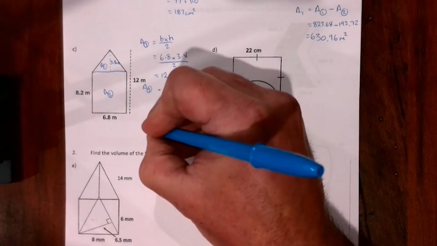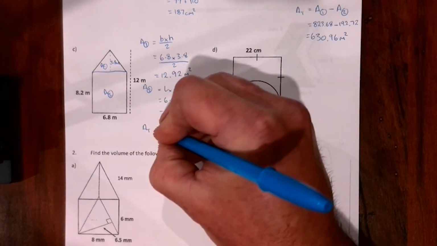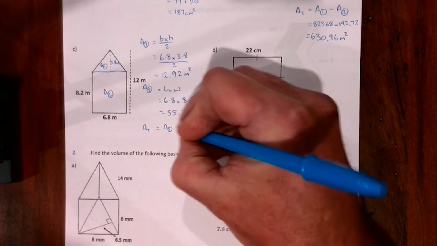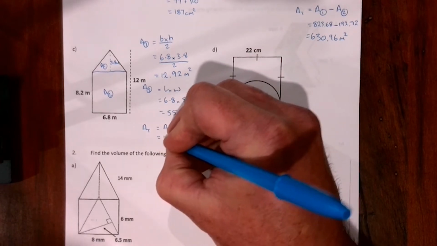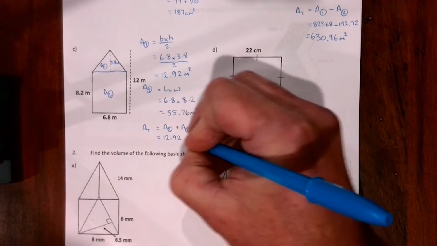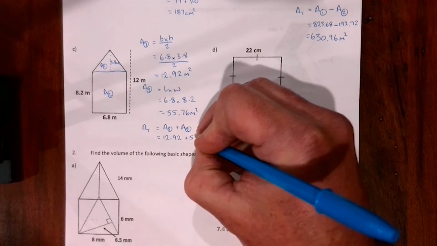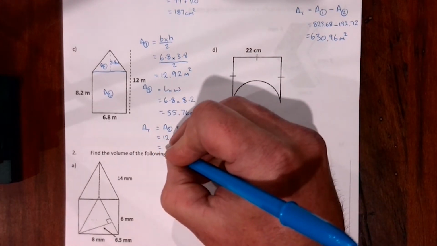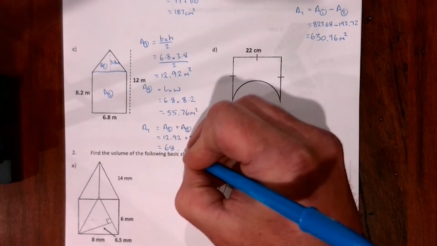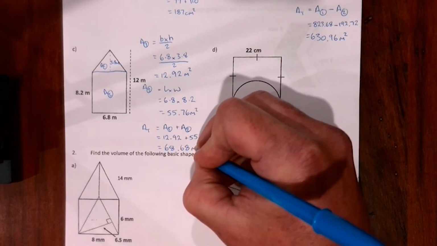Okay, that means that the area total will be area 1 plus area 2, which will be 12.92 plus 55.76, giving us a total of 68.68 square meters.